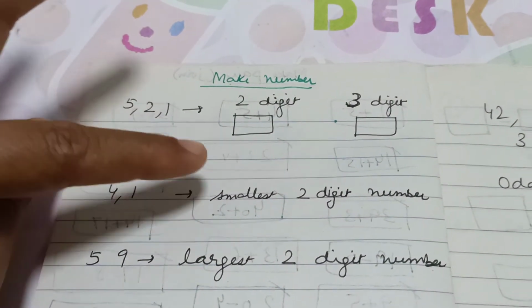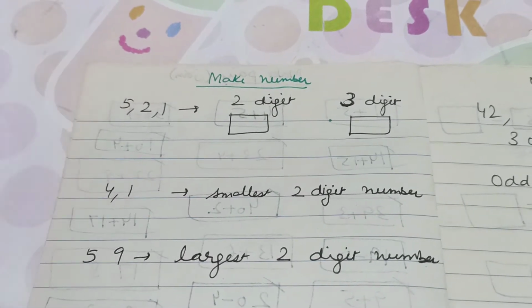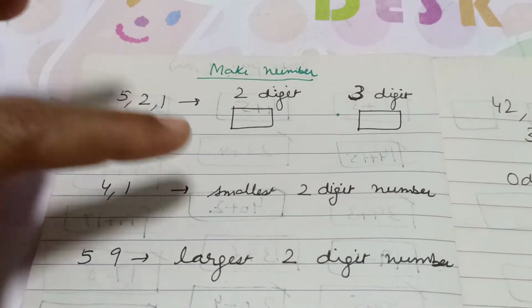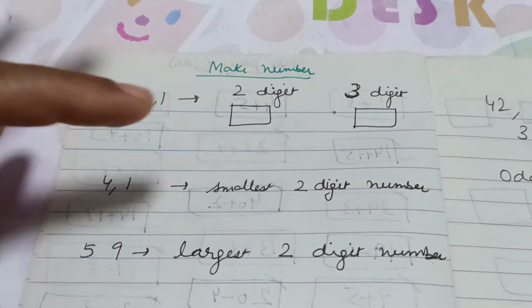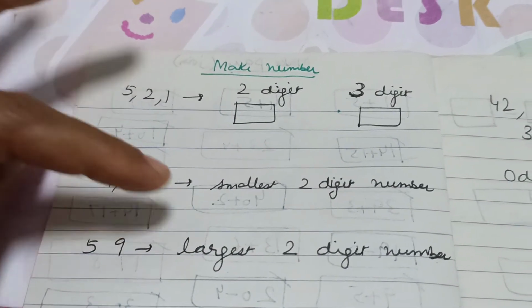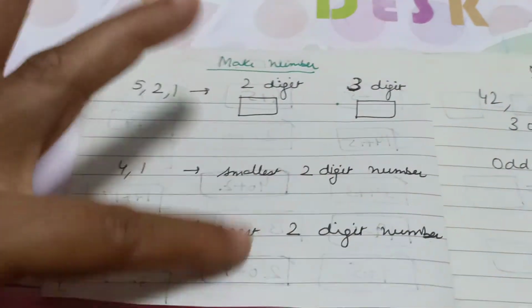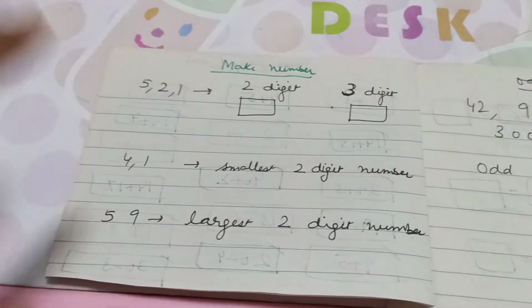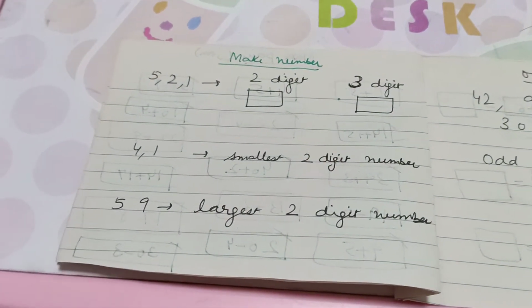Now if I have to make the smallest 2-digit number, a number will be smallest if the tens is smaller. If it has to be smaller, the tens number has to be the smallest, so it will be 1 and 4. If you have to make the largest number, it means the tens number has to be the bigger number. So that's a concept I'm going to explain to her here, a teaching thing, how to make numbers bigger or smaller using the digits given to you.